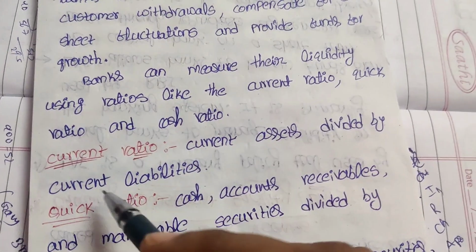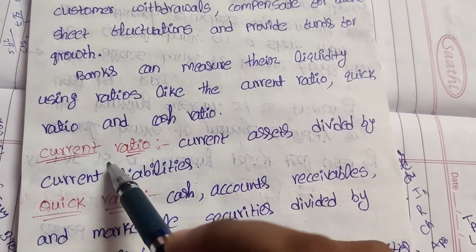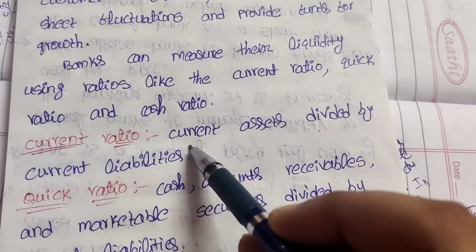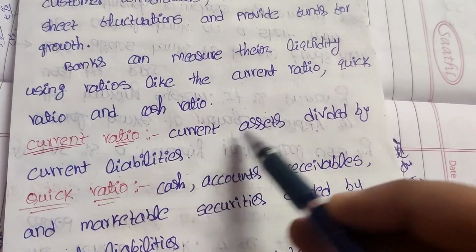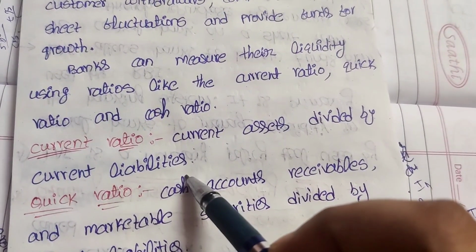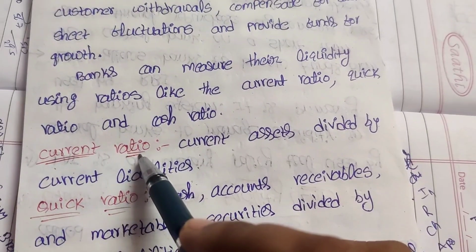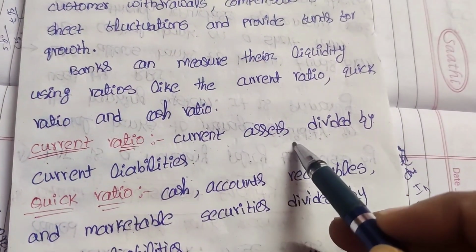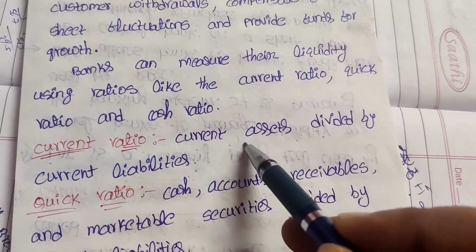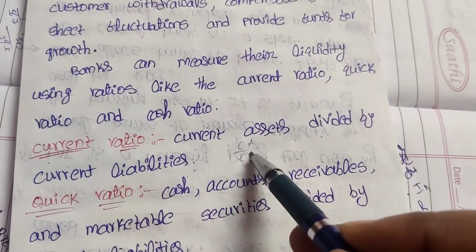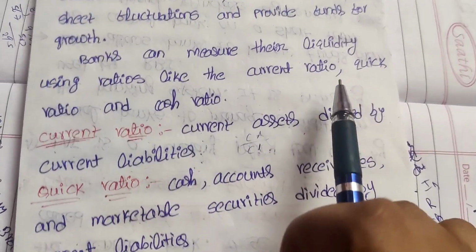First of all, the current ratio. How do we define the current ratio? It is current assets divided by current liabilities. So current assets divided by current liabilities gives the current ratio.